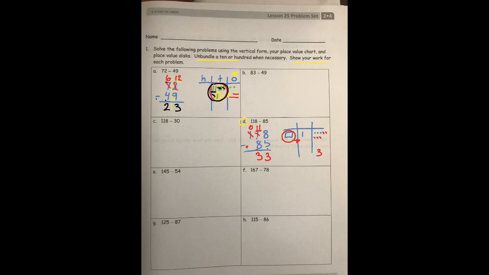We took this 100 and we unbundled it into all 10 tens. Remember, 100 is just 10 tens. So we just took the rubber band off and gave them to the tens column. So the 1 ten over here turned into 11 tens, which gave us plenty to take away.